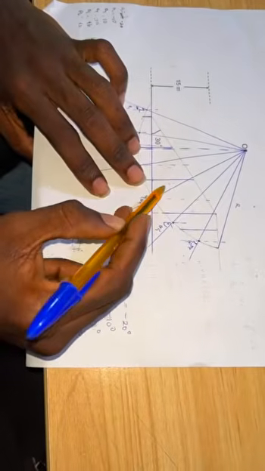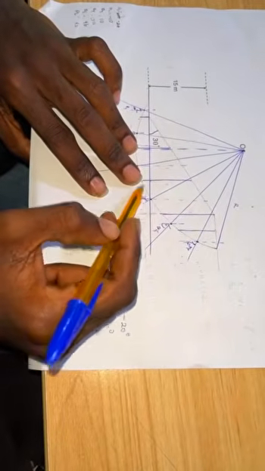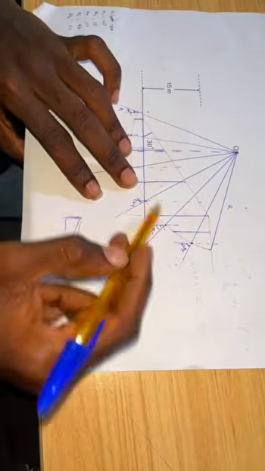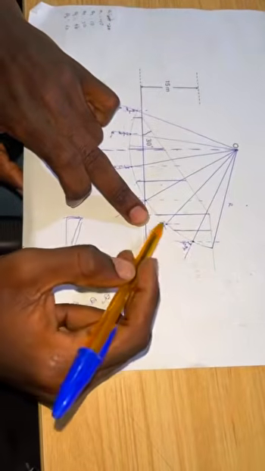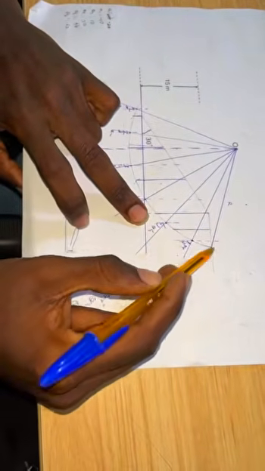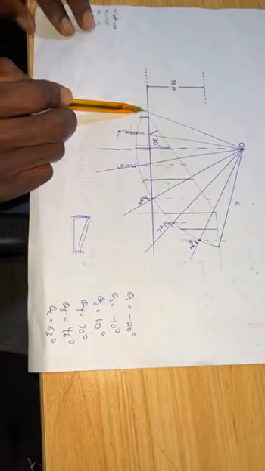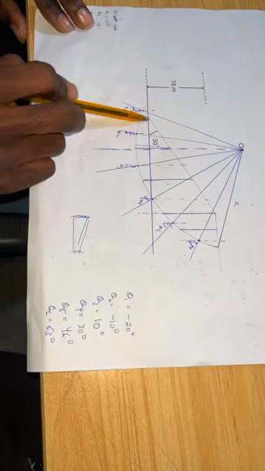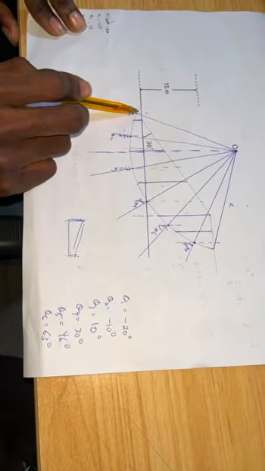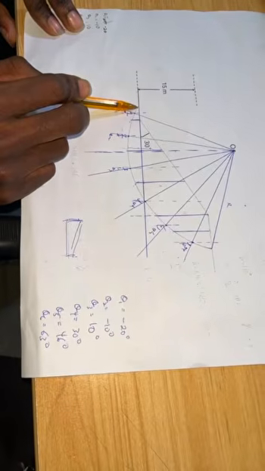Now this side, you are going to treat this whole thing as a rectangle. Then you treat this one also as a trapezium. Then you treat this side as a triangle. So let's start with one, treating this as a triangle. The area of a triangle is half times the base times the height.